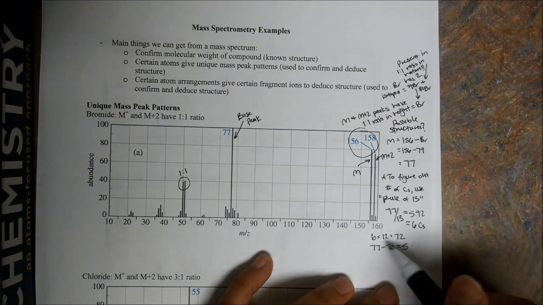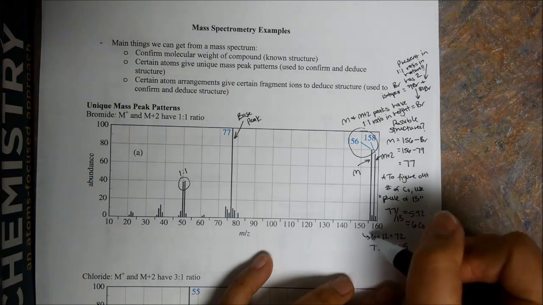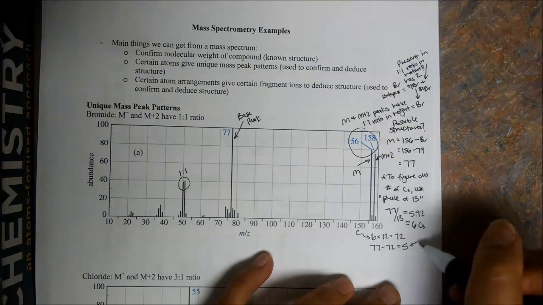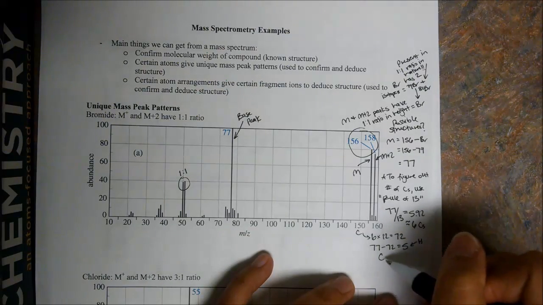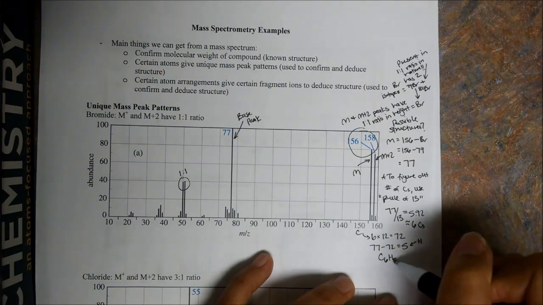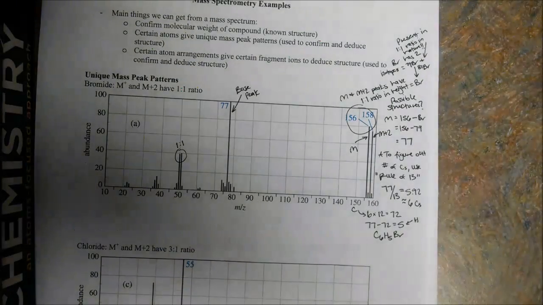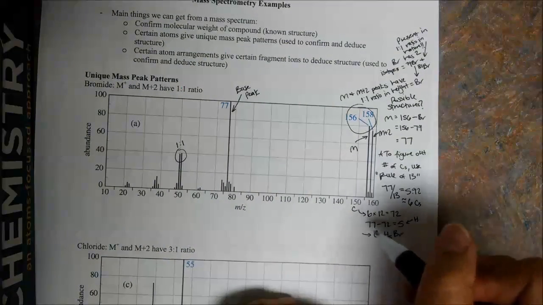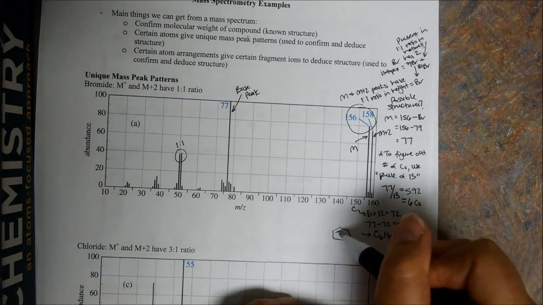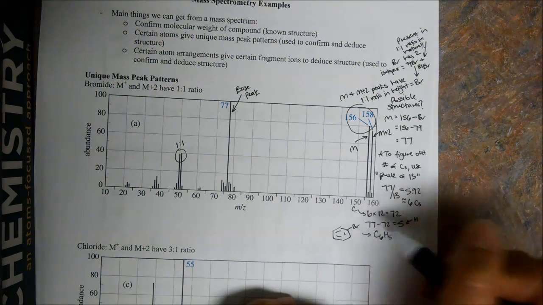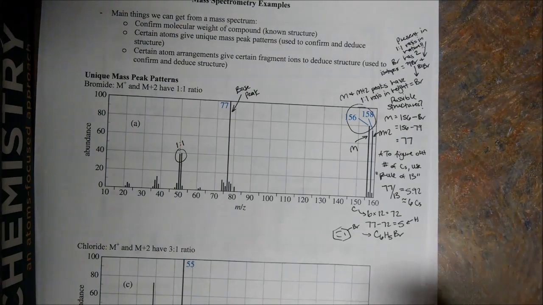So we have 6 carbons, here's our hydrogens, and we have a bromine: C6H5Br. And if we could imagine what it may be, probably this. This is definitely very hard.